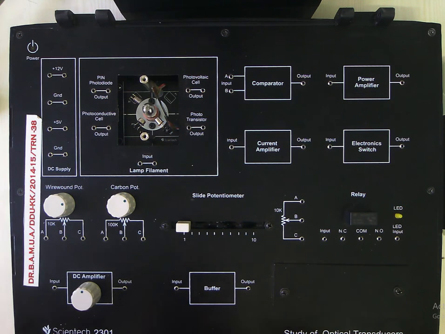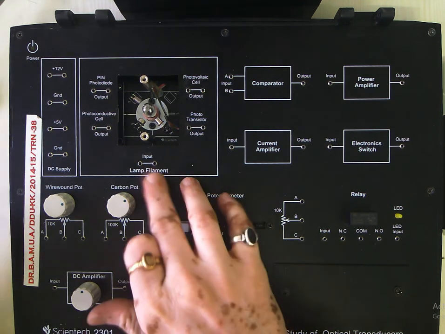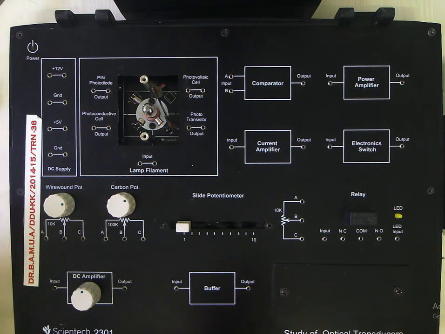So what we will do, I will use an external supply to charge this lamp, to put this lamp on and to control its intensity. Because otherwise this board will have so many wires and the circuit will become so complex. It will be hard for you to follow. That's why, in order to make this a little bit simple, I have used this scheme.